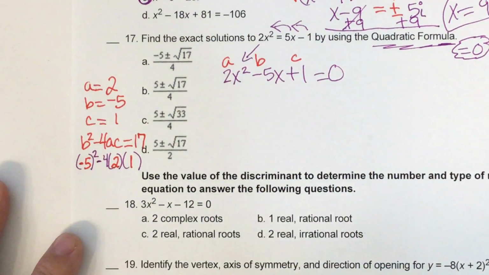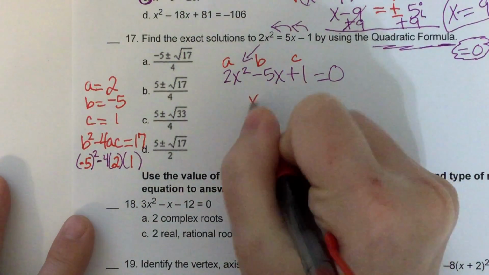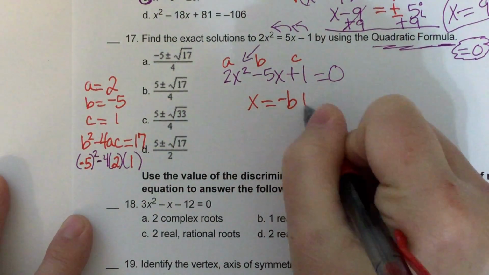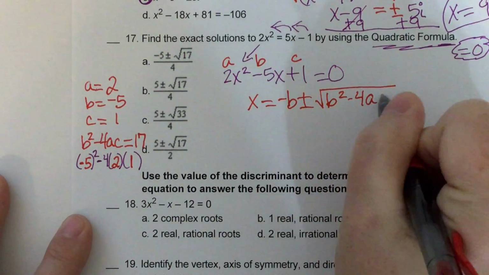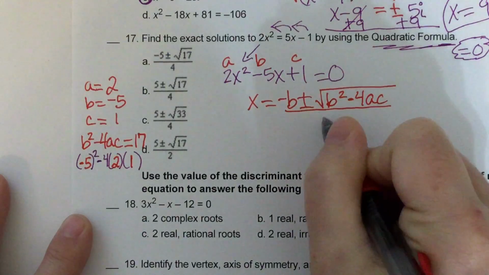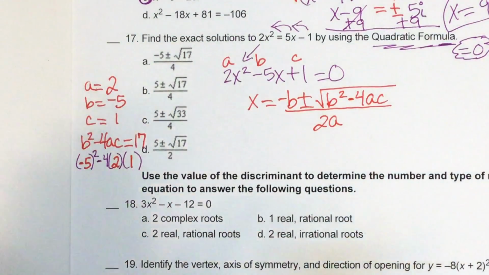Okay, so our quadratic formula goes like this. X equals the opposite of b plus or minus square root b squared minus 4ac all over 2a. That's our quadratic formula.